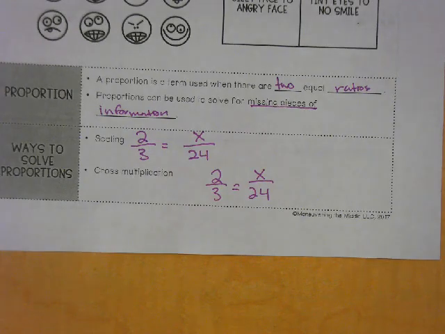If they're in a proportion, those fractions are equivalent. Proportions can be used to solve for missing pieces of information. So if you have a situation and you know that the situation is proportional, meaning you can put it in a proportion, then you can use a proportion to find that missing piece of information.